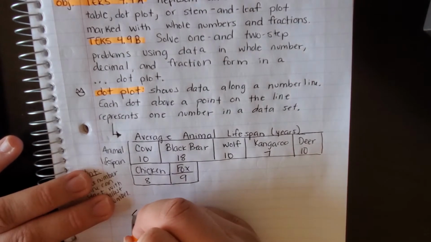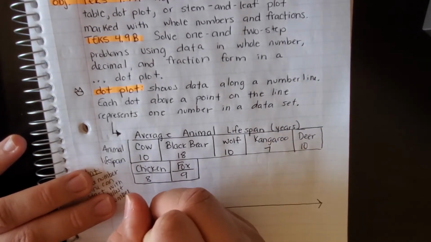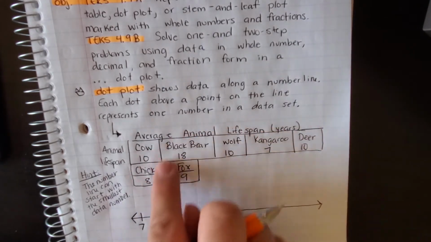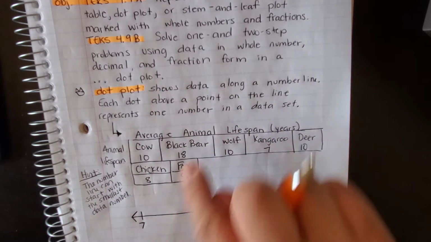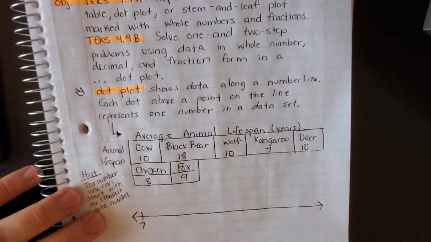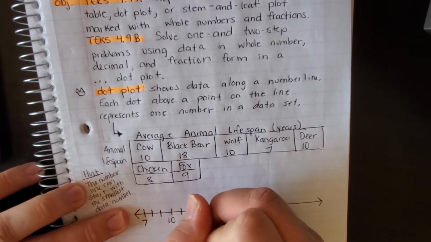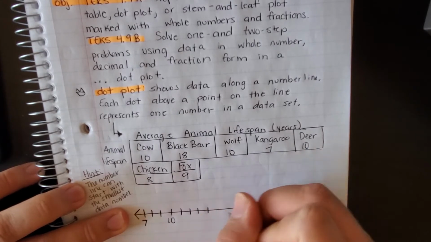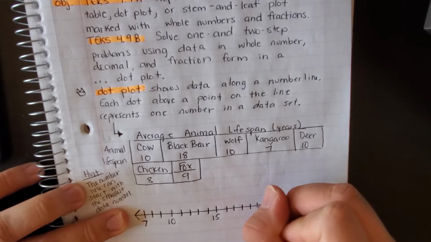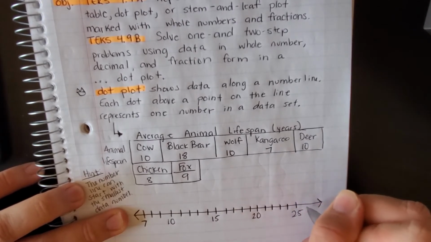So I will create a number line, and this is how my dot plot starts forming. My lowest number is 7, so I can start the number line at 7. Now I have to continue the number line until it reaches or goes past the biggest number in my table. What's my biggest number? 18. So let's create a number line that shows the biggest number in our table. We have 7, 8, 9, 10, 11, 12, 13, 14, 15, 16, 17, 18, 19, 20, 21, 22, 23, 24, 25, 26, 27.